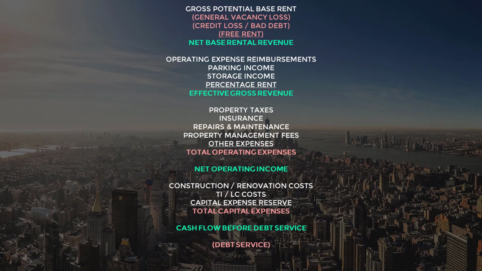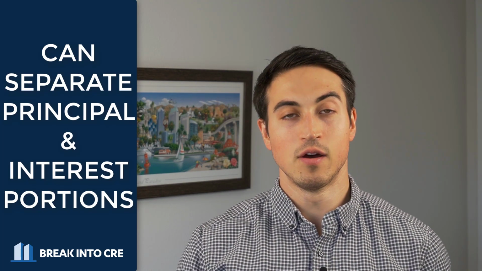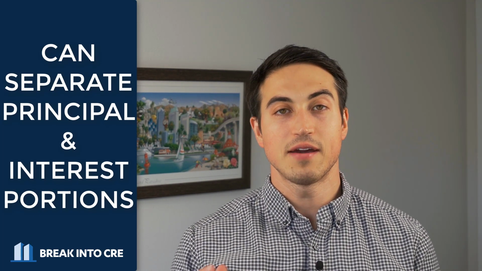Now you can show this as one total payment, or if you want to show additional detail, oftentimes the principal payment portion and the interest payment portion will be shown separately. This way, if you're trying to calculate what your total taxable income is, or if you're trying to calculate how much in principal payments you've actually paid over the life of the loan, you can easily reference this to figure this out.